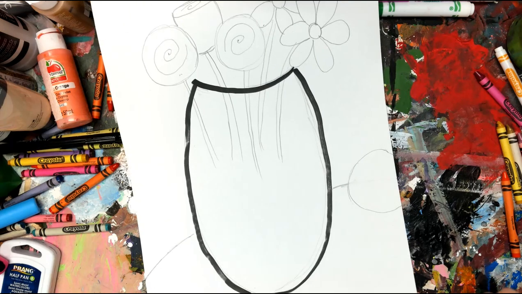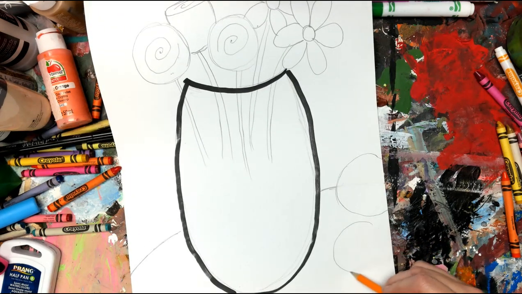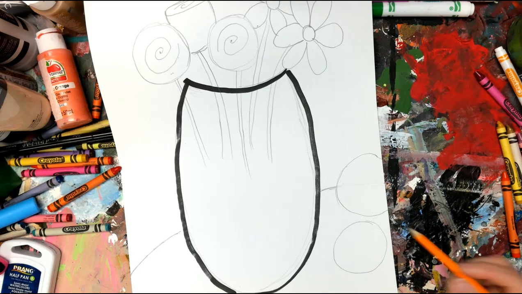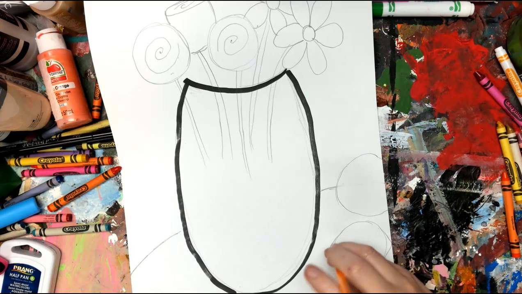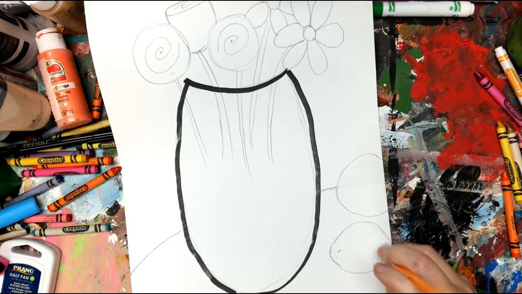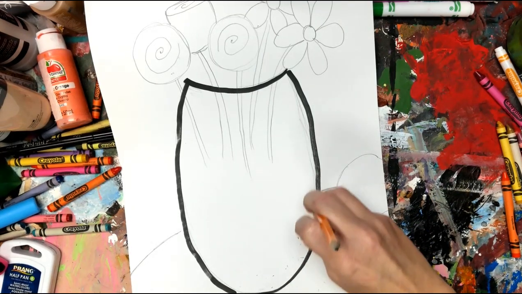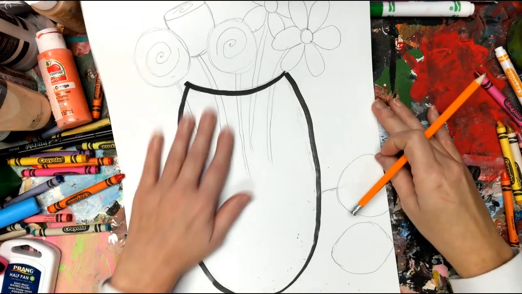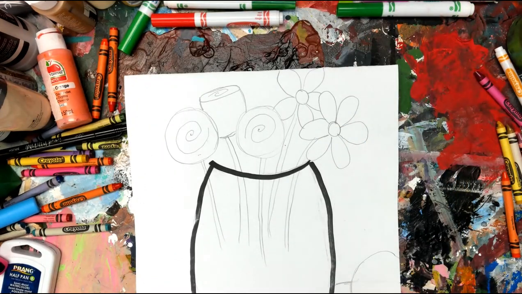And then I'm going to draw a lemon. So all that a lemon is, it's a circle. So I'm going to draw another circle, but the tips are more rounded. So I'm going to go back in and add these rounded tips. And then I will erase what I don't need. I could also go ahead and outline and then erase, but I'm just going to go ahead and erase some of that.